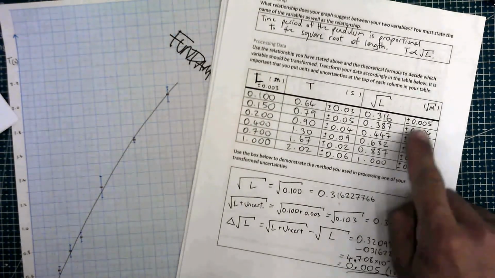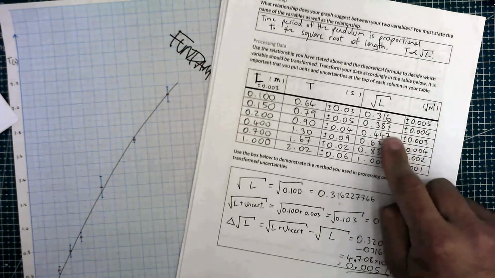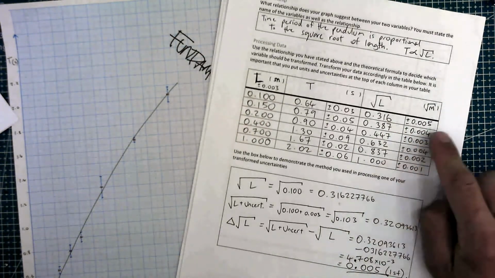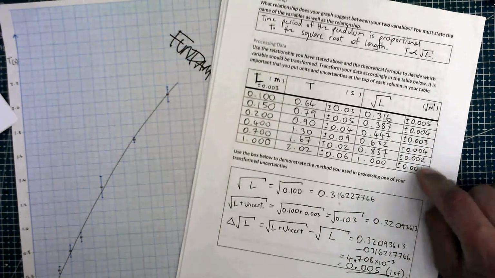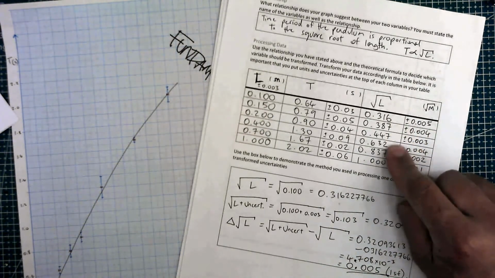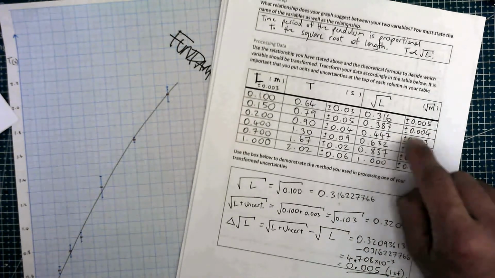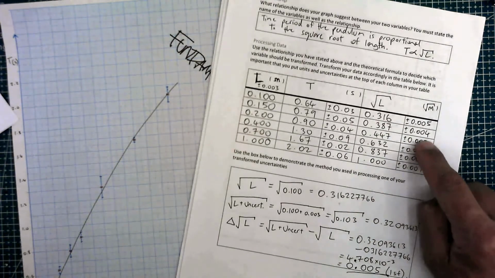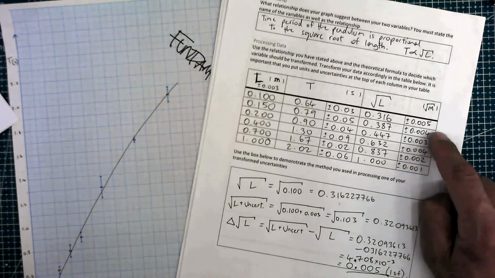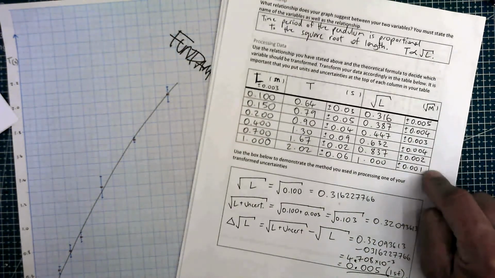So now I've finished calculating all my uncertainties in my square root of L values. I actually find it faster to go through and calculate all of the uncertainties first, and then go through and calculate the square root of L values, but that way you can round them as you go, because you need to round these to the same number of decimal places as the uncertainty. And remember, your uncertainty is always rounded to one significant figure.